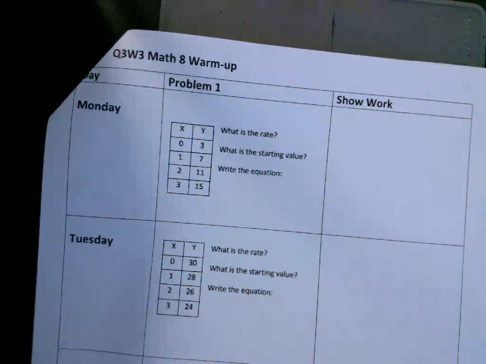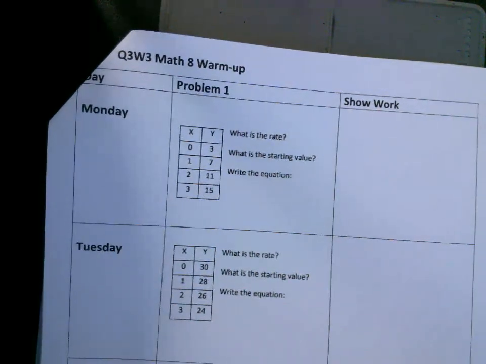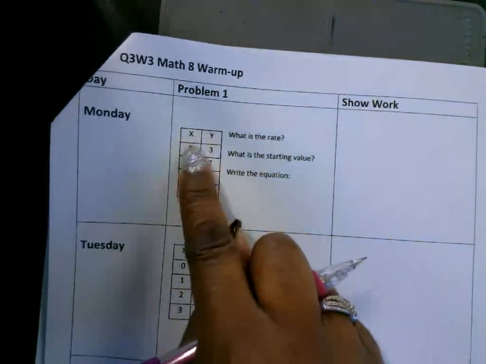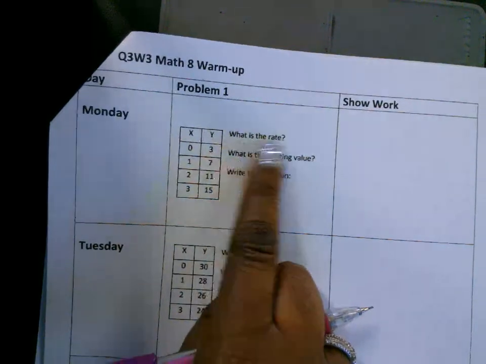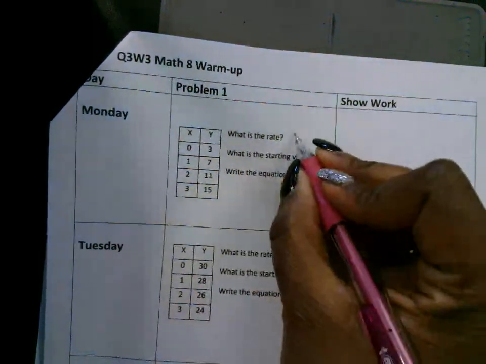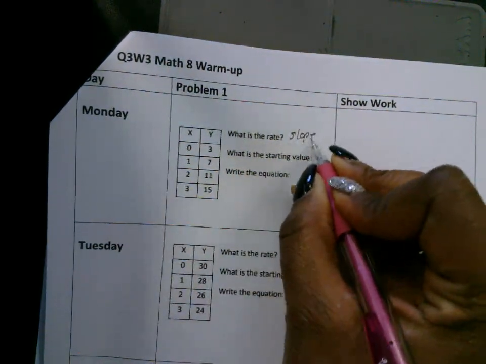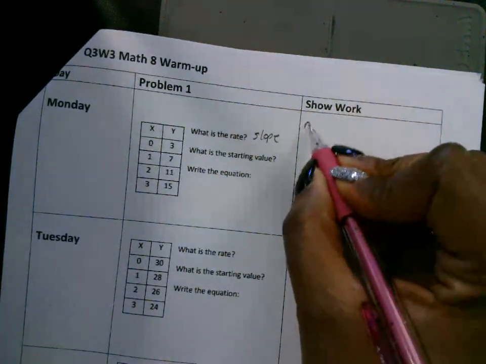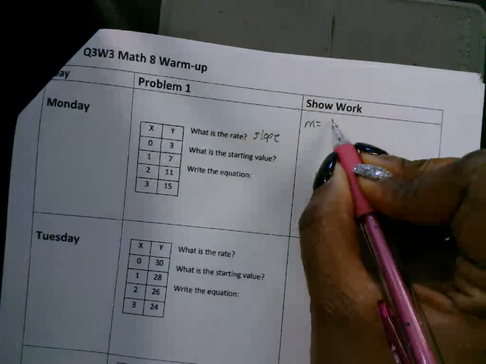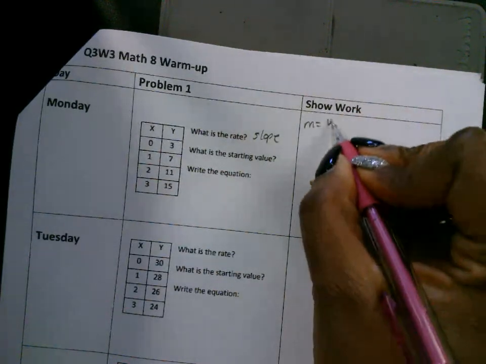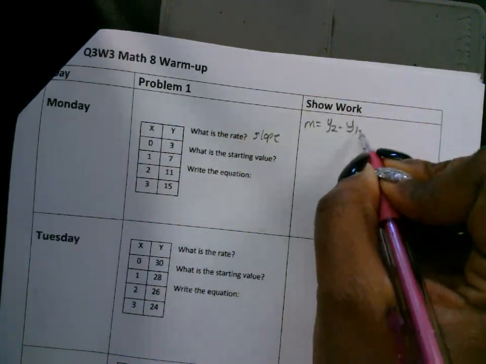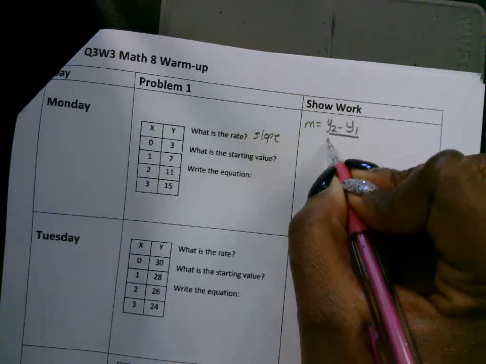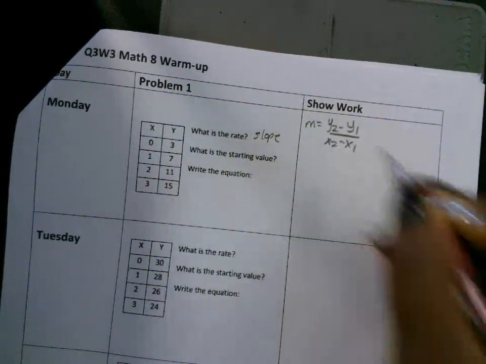All right. First question is, what is the rate of change? Notice how this is a table. In order to find the rate of change or the slope, you have to use the rate of change or slope formula. The rate of change or slope formula is y2 minus y1, good job. What's the rest of it? x2 minus x1. Very good.